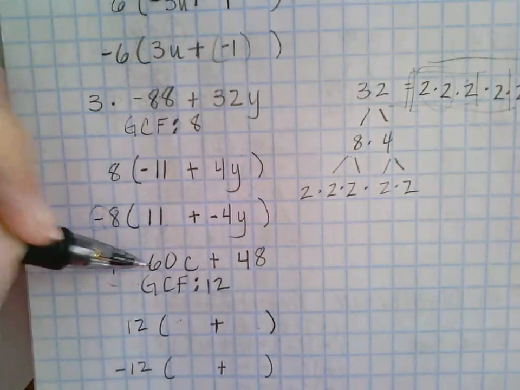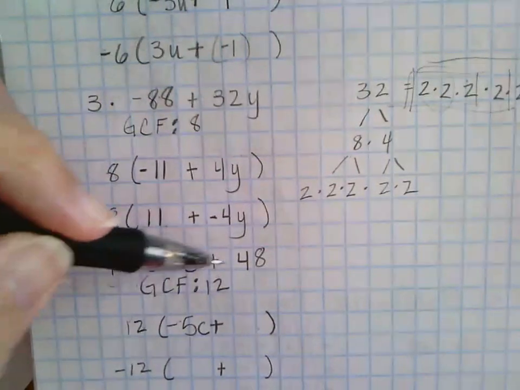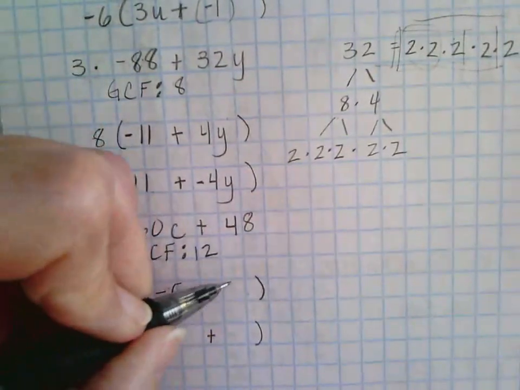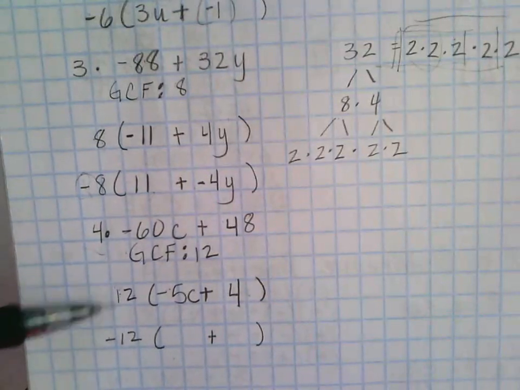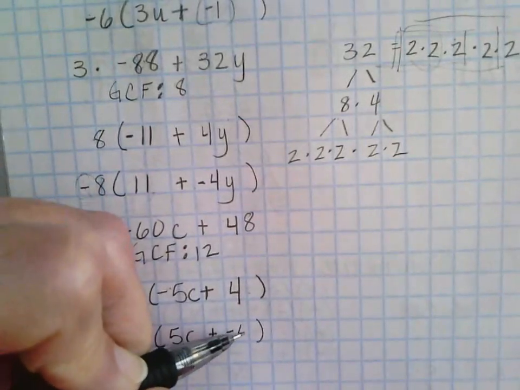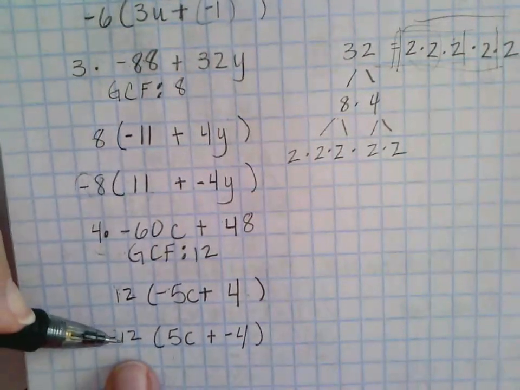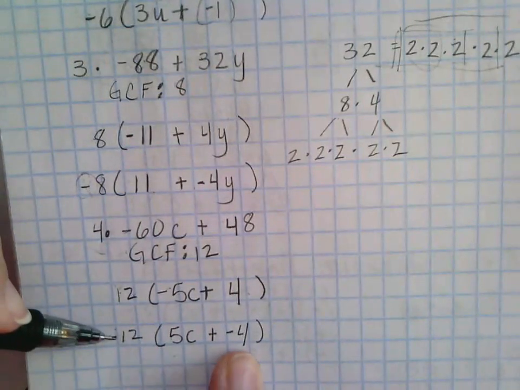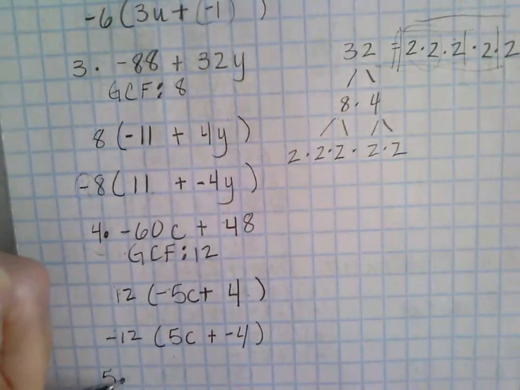So 12 times what gives me negative 60C? That would be a negative 5C. And 12 times what is going to give me 48? That is going to be 4. Switching my signs because I switched the sign on the 12. Inside, I should have 5C and a negative 4. I'm just making them their opposites. So negative 12 times 5C does give me negative 60C, and negative times a negative does give me a positive 48.